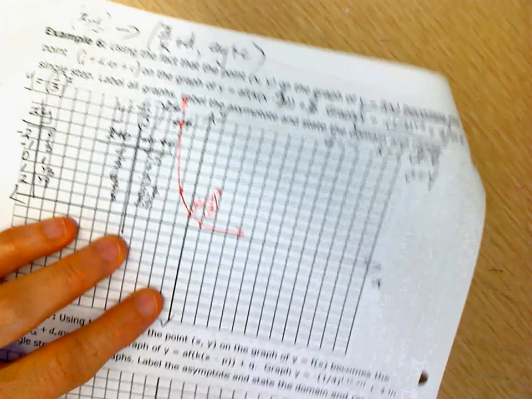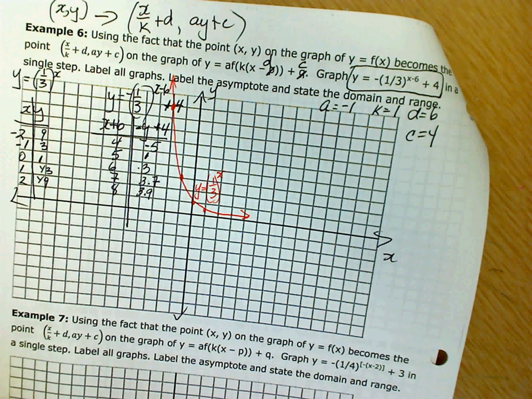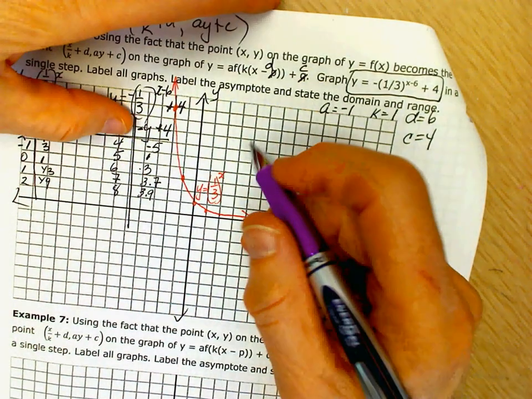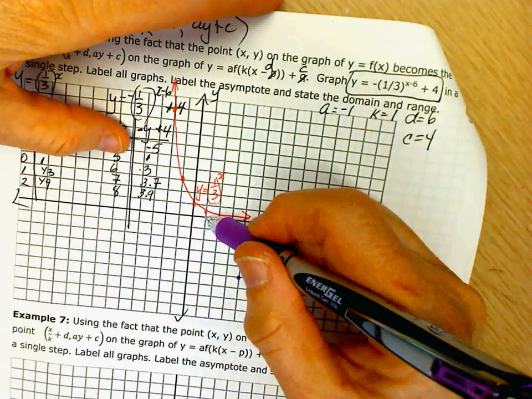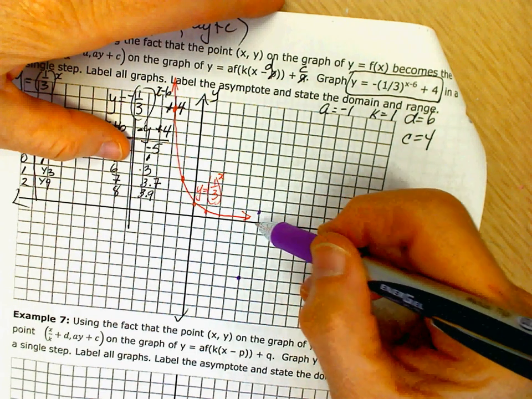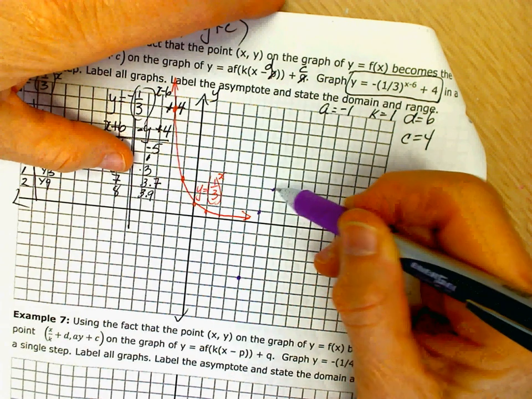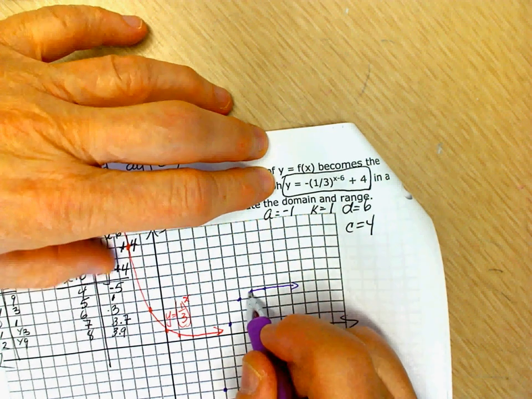Now we'll do our transform function. So 4, negative 5, 1. 5, 1. 6, 3. Oh, yeah. 7, 3.7. And 8, 3.9. So that is our transformed graph.